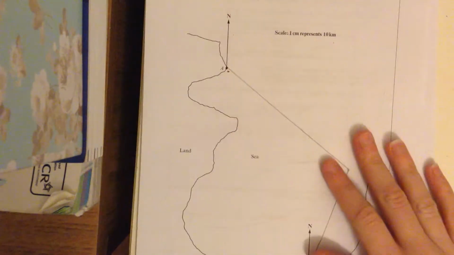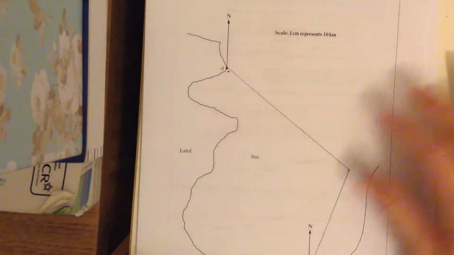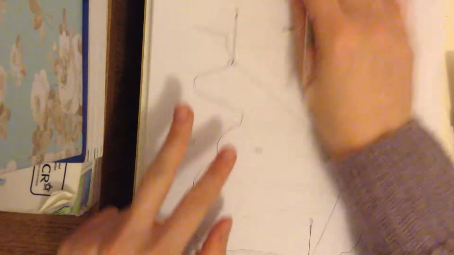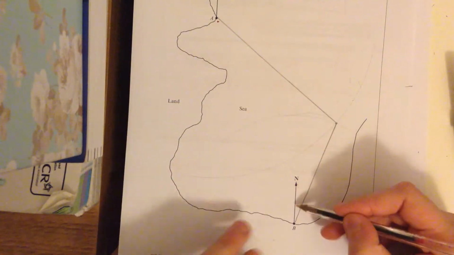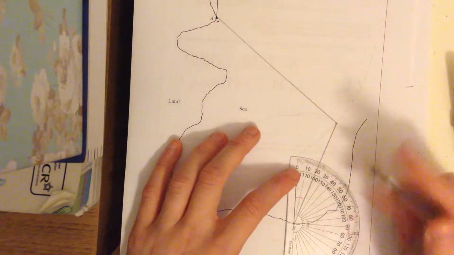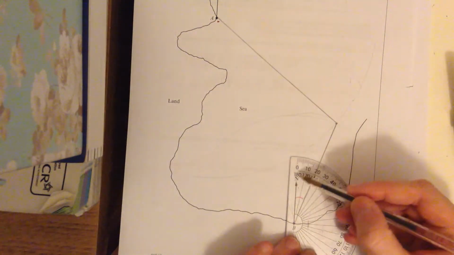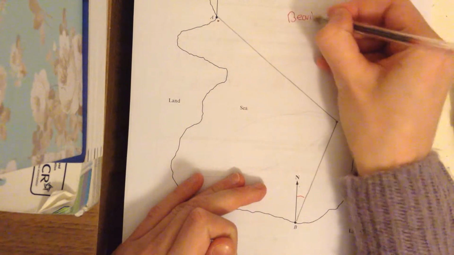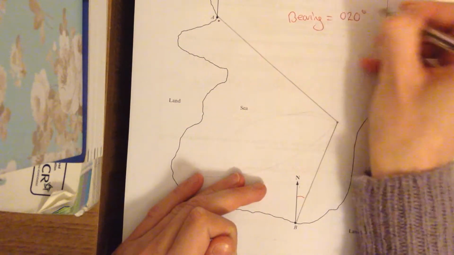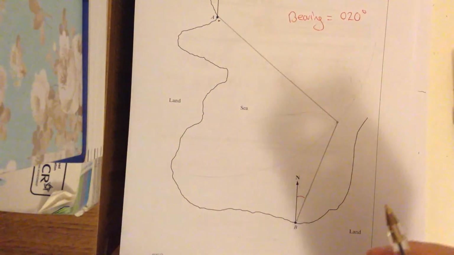Now in the last part of the question, I asked you to find the bearing from B. Okay, so last part of the question says the bearing from B. So we know we're going from B. So draw our north line at B, it's already been done for you. So you're trying to find this angle going around here. So place our protractor, centre on the dot, read around from 0. It's going to be a bearing of 020 degrees. Remember that 0 at the front if it is below 100 degrees.